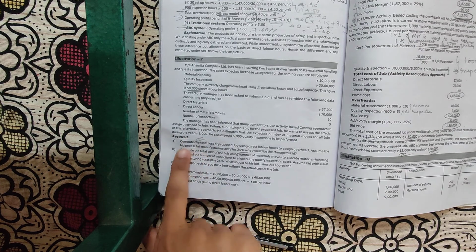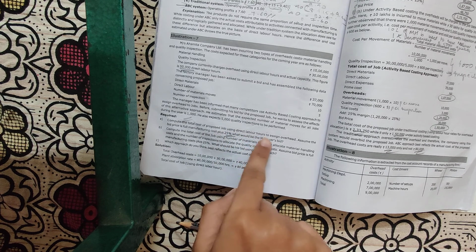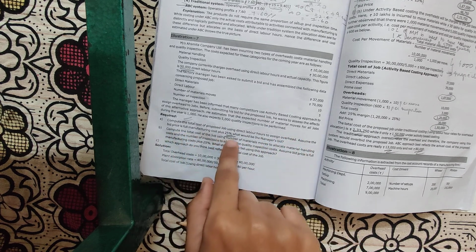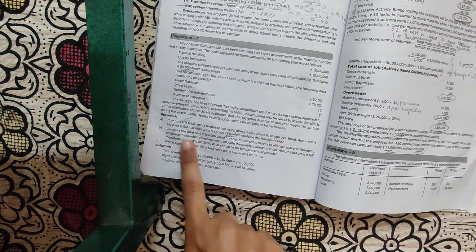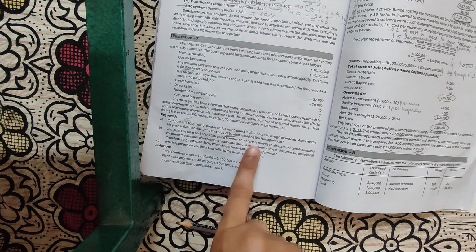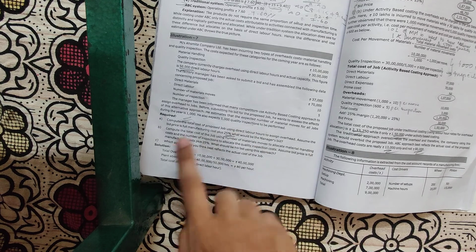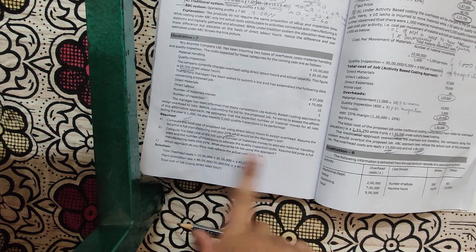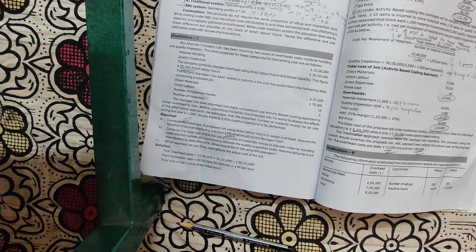Then they are asking you to say you are required to compute the total cost of proposed job using direct labor hours to assign overhead. Assume the bid price in full manufacturing, that is cost plus 25% of manager's bid. Then it is asking you to compute the total cost of job using the material moves to allocate material handling cost. Inspection, assume bid price is full manufacturing cost of 25%. What should be his bid using this approach? Which approach do you think is the best? So what are they asking you to do? They are asking you to calculate the following things.